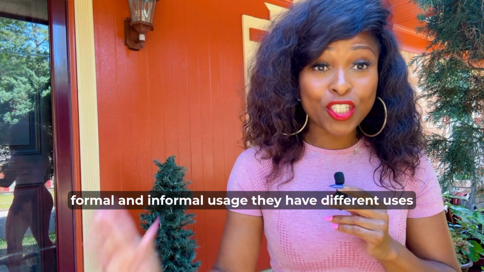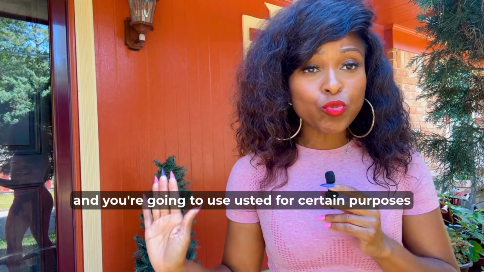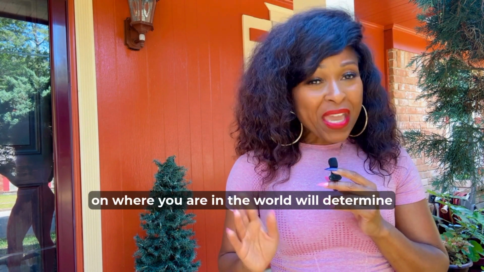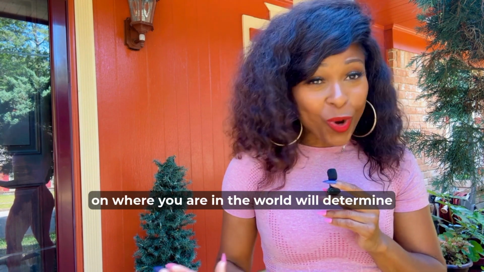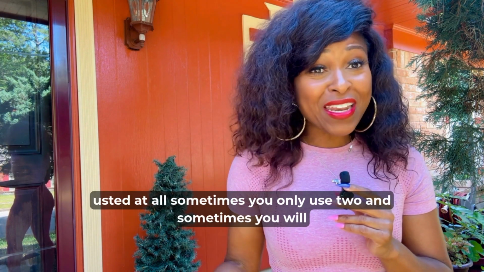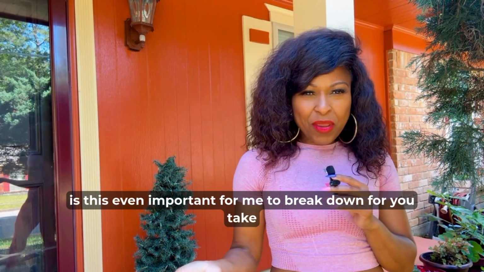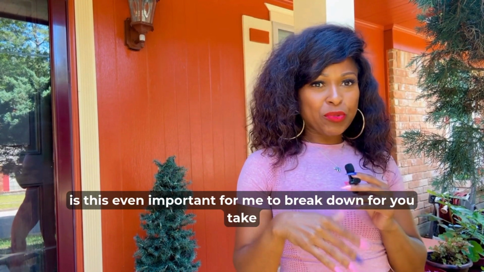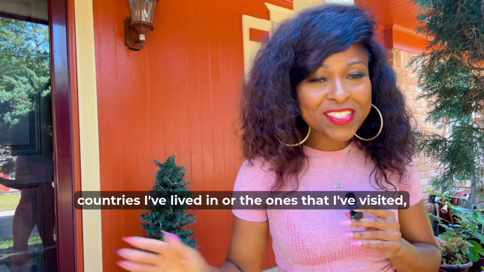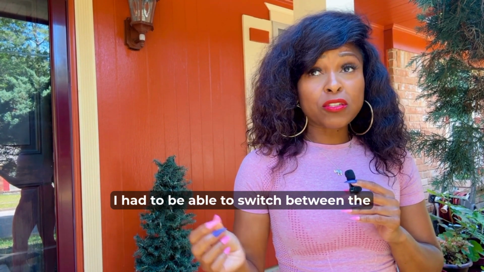They have different uses. So you're going to use tú for certain purposes and you're going to use usted for certain purposes. And then, depending on where you are in the world, will determine if you will use tú at all or if you will use usted at all. Sometimes you will only use tú and sometimes you will only use usted. Why is this even important for me to break down for you and take the time to do? Because out of all the countries I've lived in or visited, I had to be able to switch between the two.